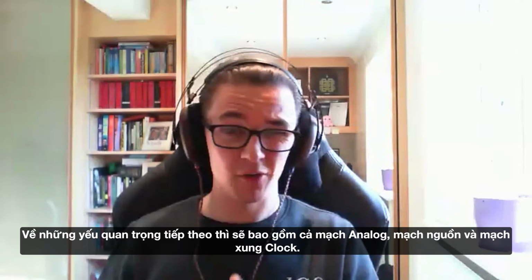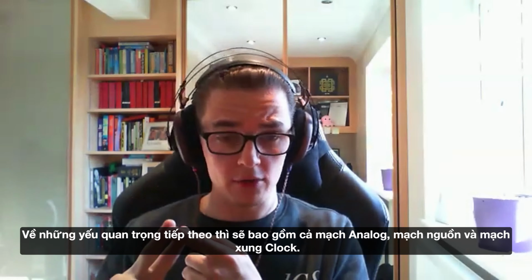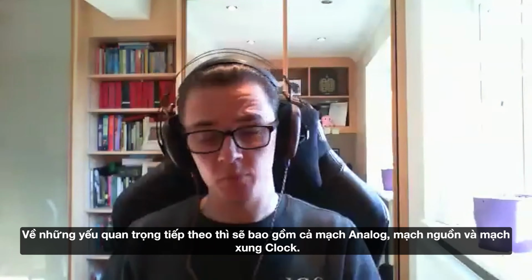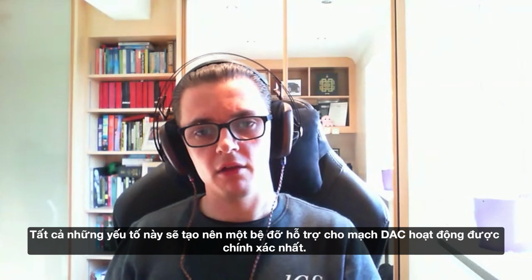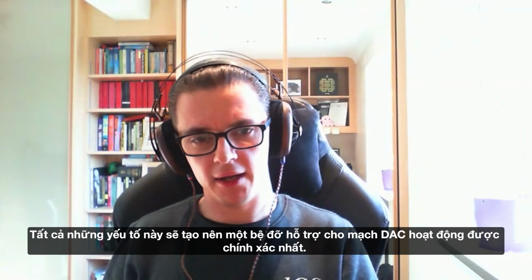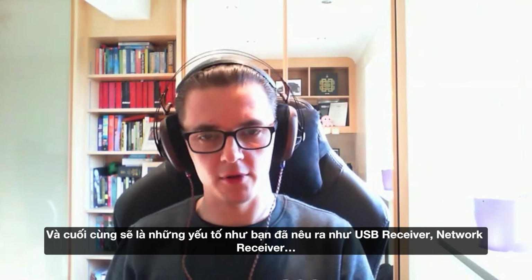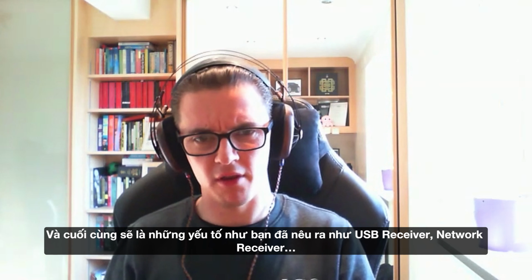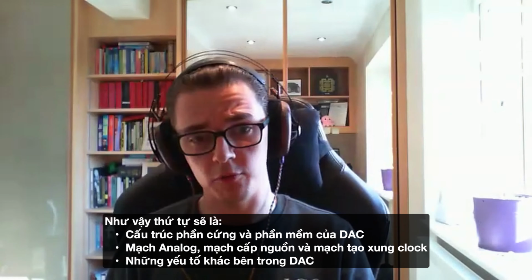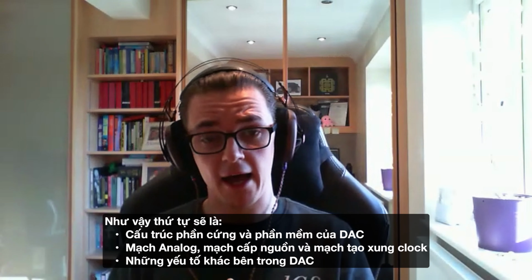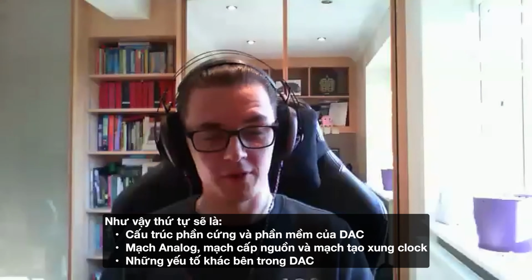In terms of the second most, I would probably put the analog stage, the power supply, and the clock together, because they form all of the fundamental supporting hardware that allows the DAC to operate correctly. And then below there, I would say all the other elements you've listed, things like the USB receiver and the network. So, top: DAC architecture and DAC software. Second would be analog stage, power supply, and clock, followed by all of the other elements.